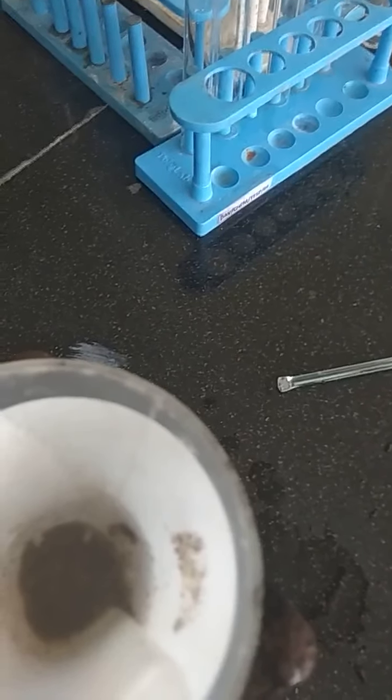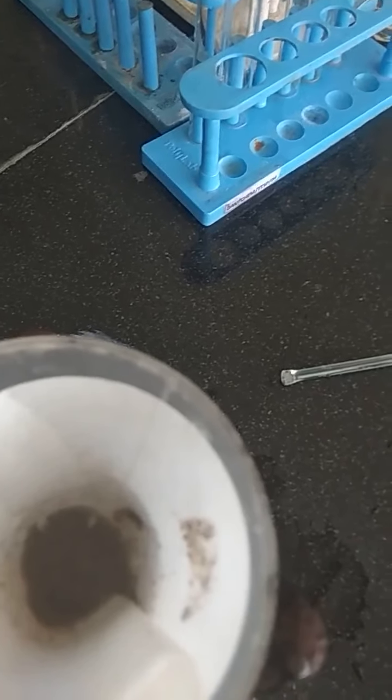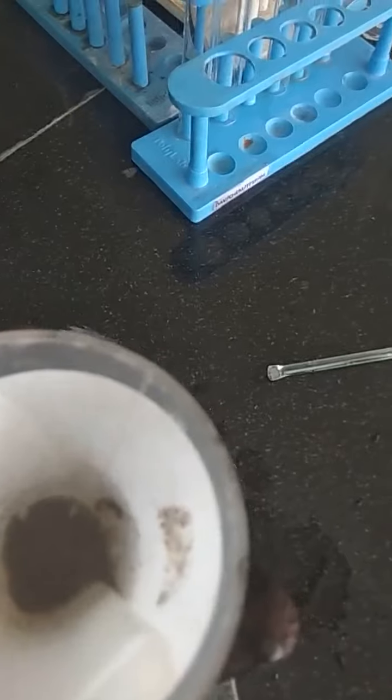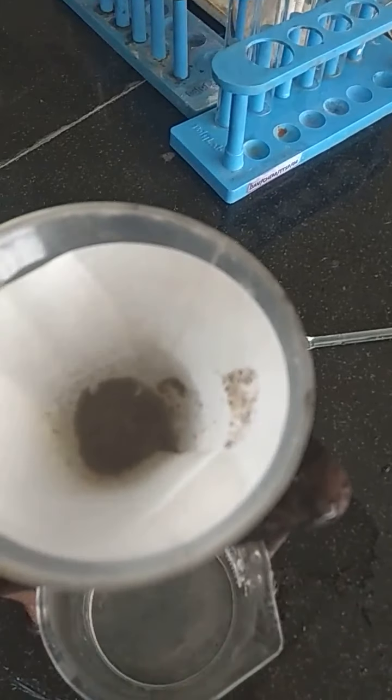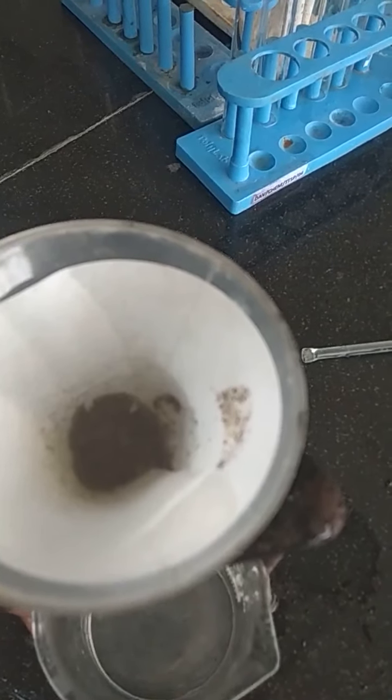It's not pure, basically it's clear water. A clear water we get in the beaker which is below the funnel.